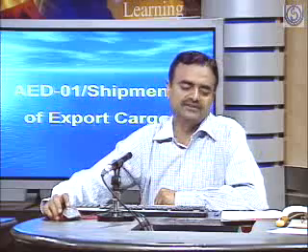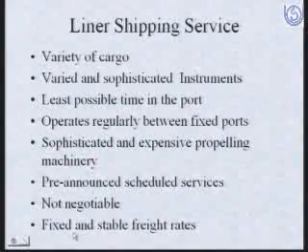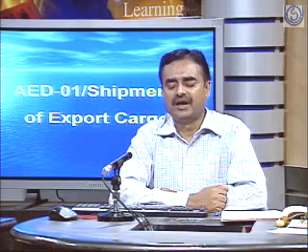Next is not negotiable. The terms and conditions are not negotiable because the routes are fixed, the services are fixed, the schedules are fixed, so terms and conditions are not negotiable in such shipping services. Next is fixed and stable freight rates. The freight rates, that is the freight charged from the exporters and importers, are fixed here and stable.